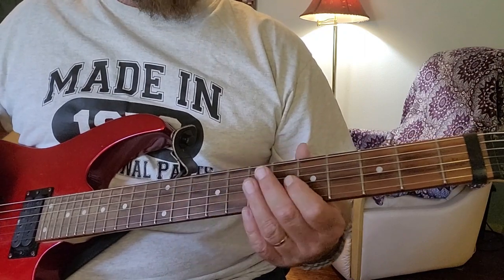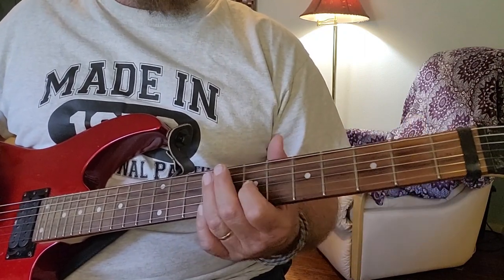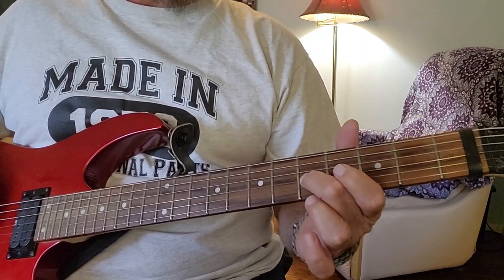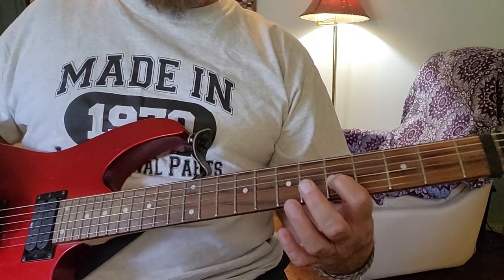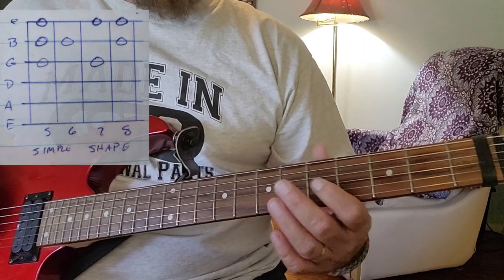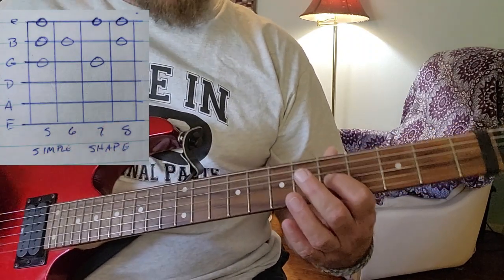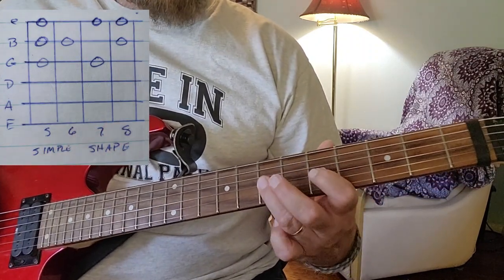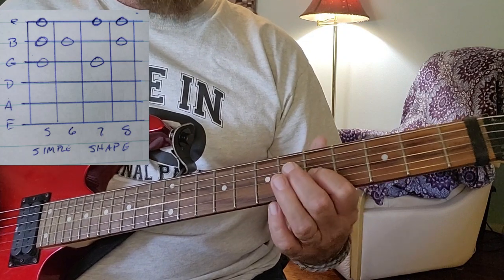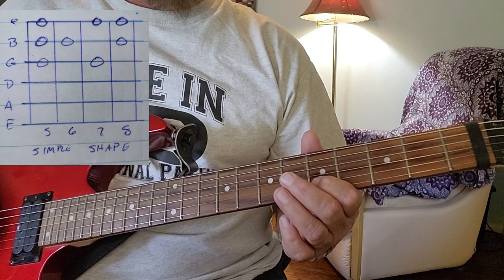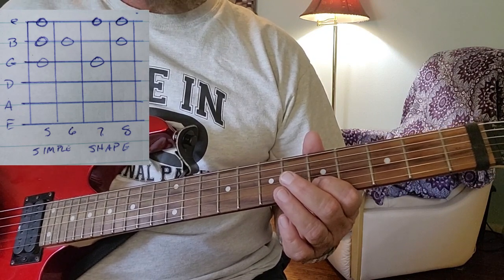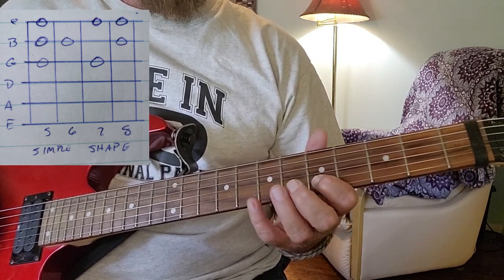Now using that cheat sheet, go down to the G string. If that's a B, that half step is going to take you to C, and there you can find your C major scale. So whole note to D, so it's 5, 7. Whole note to E, 5.